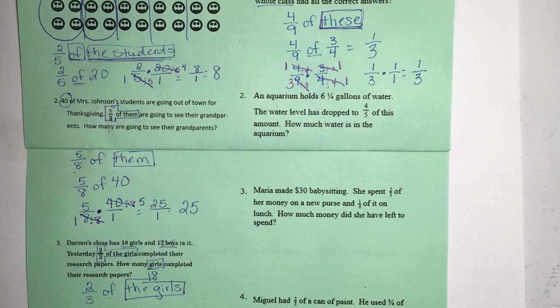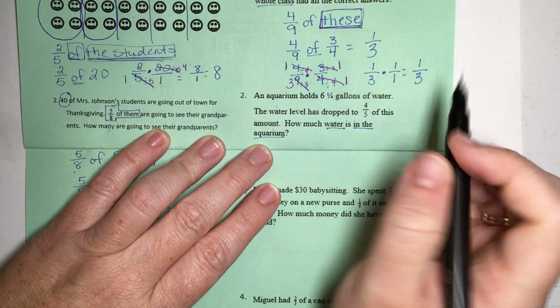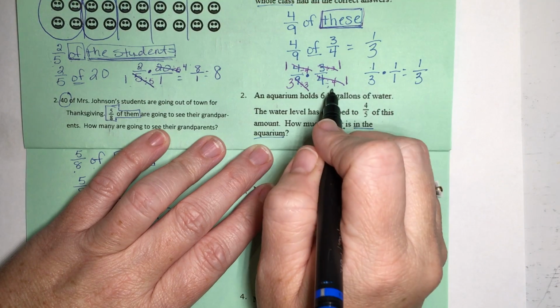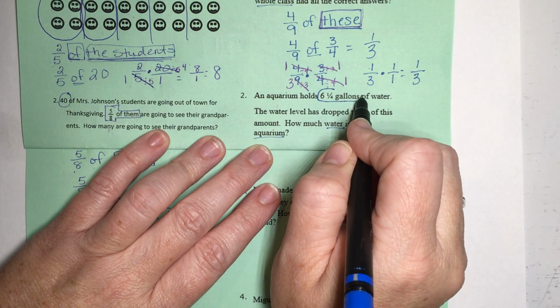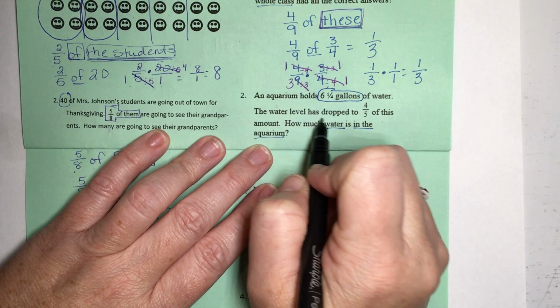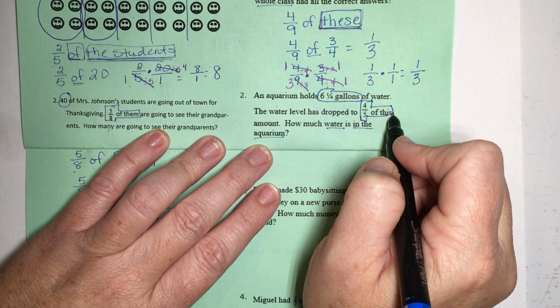An aquarium holds 6 1/4 gallons of water. The water level has dropped to 4/5 of this amount. How much water is in the aquarium? Okay, so we're looking at the water in the aquarium. So what does it tell me about the water in the aquarium? It tells me 2 things. It tells me that it holds this much. Then it says the water level has dropped to 4/5 of this amount.